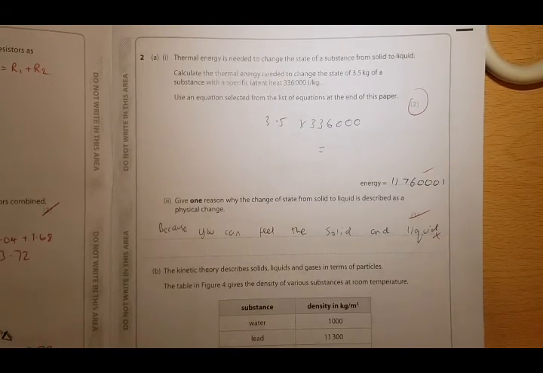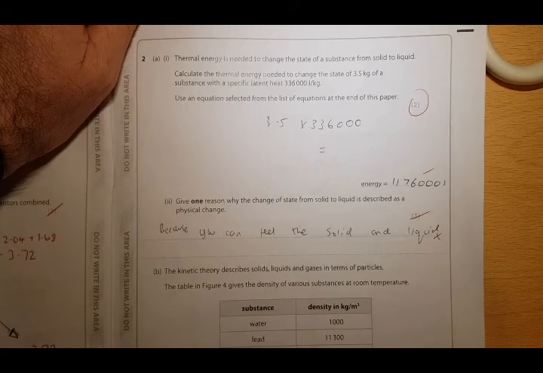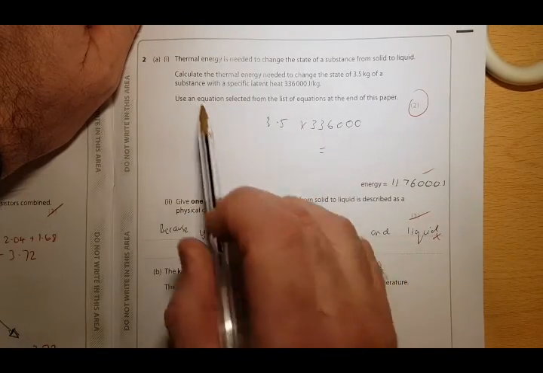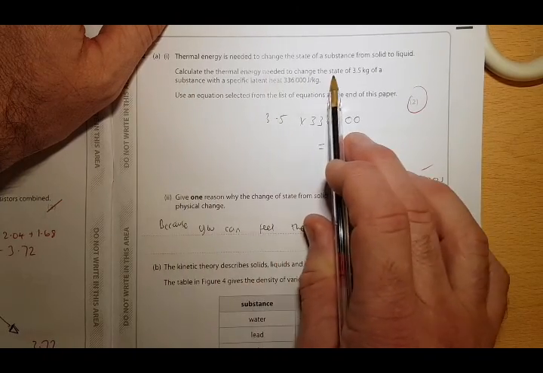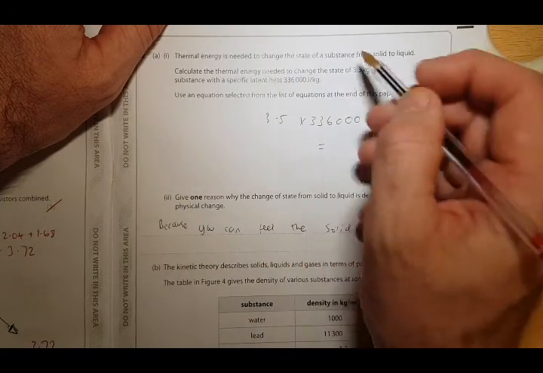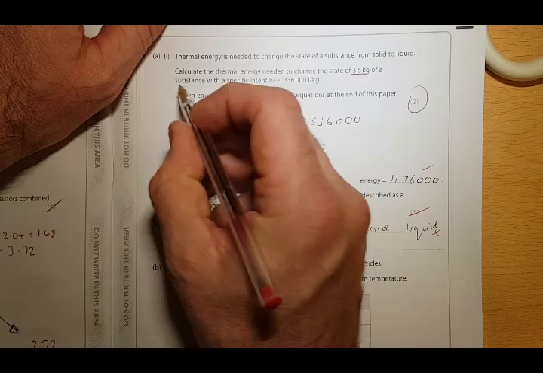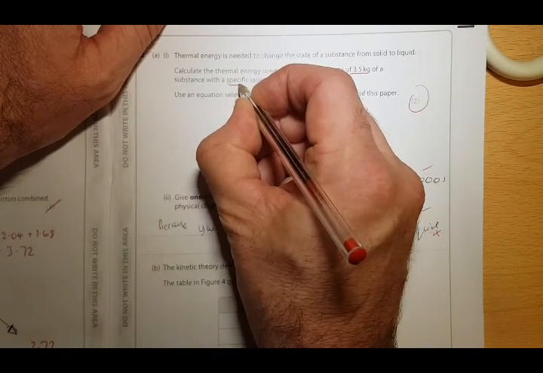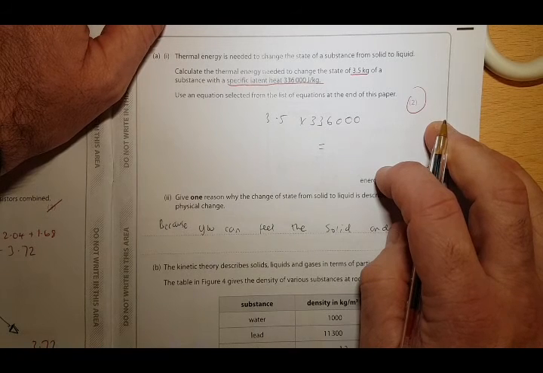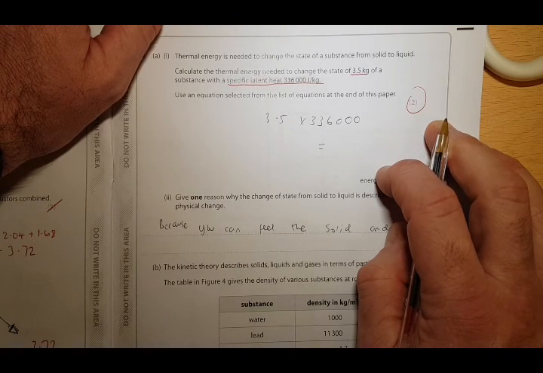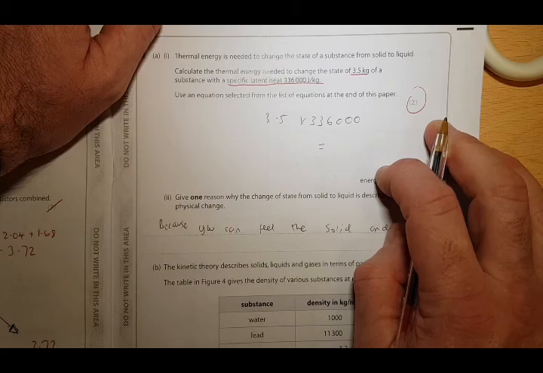Question 2. Okay, so there's a lot of information up here. Thermal energy is needed to change the state of a substance from solid to a liquid. Calculate the thermal energy needed to change the state of 3.5 kilograms of a substance with a specific latent heat of 336,000 joules per kilogram. Use an equation selected from the list of equations on the back of this paper.